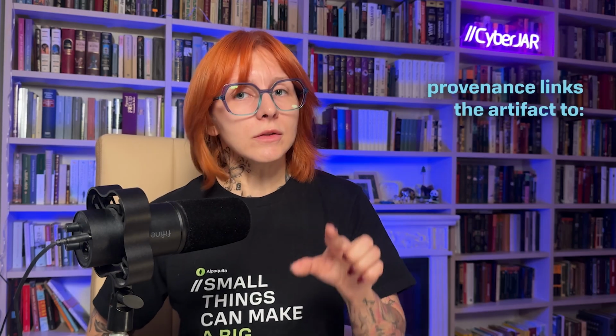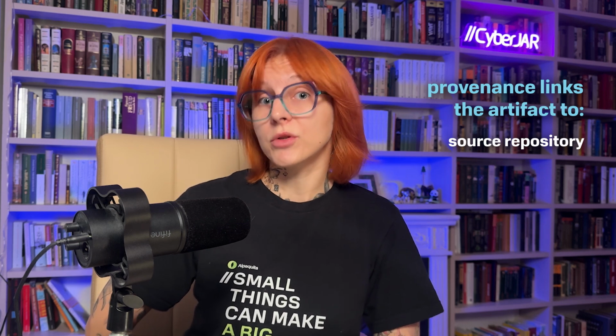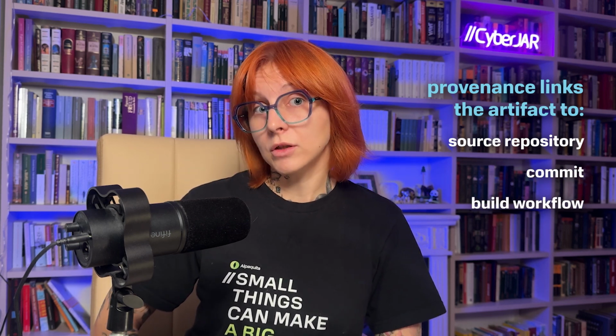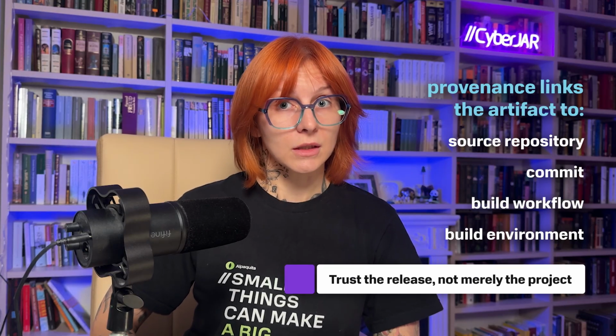That is why we also want provenance. Provenance connects the artifact to the source repository, commit, build workflow, and build environment that produced it. Trust the release, not merely the project. For especially critical components, you may require reproducible builds or rebuild the package from reviewed source inside your controlled environment. This provides stronger evidence that the artifact corresponds to the source you examined.